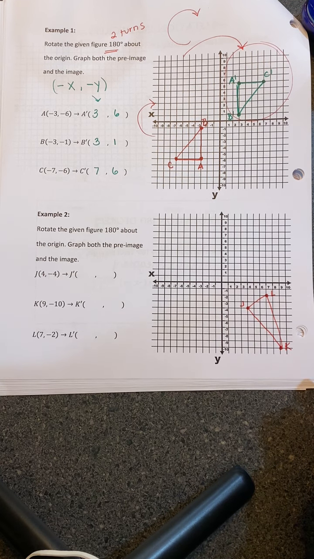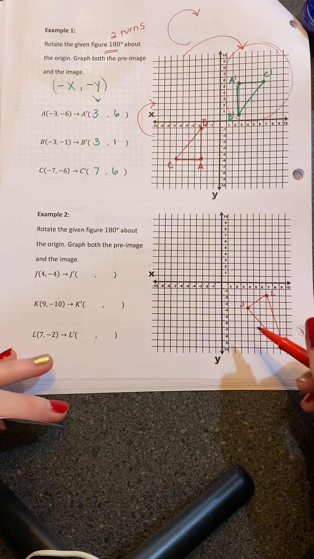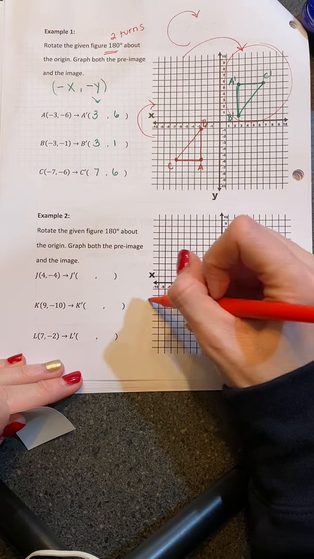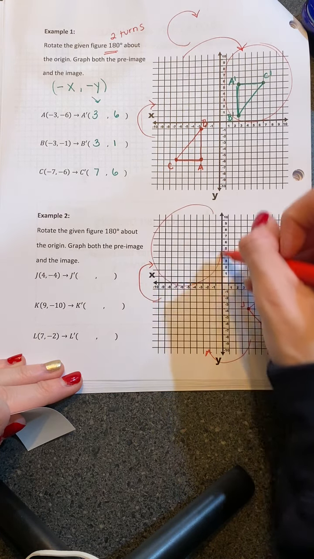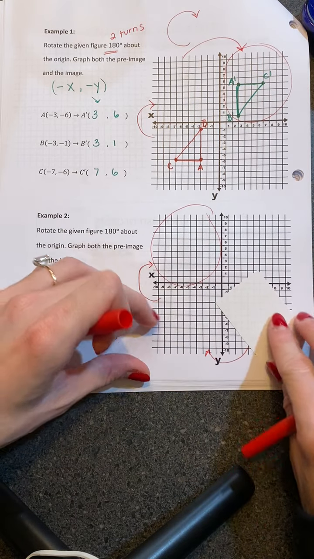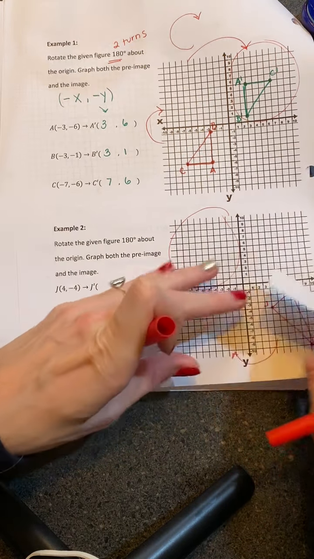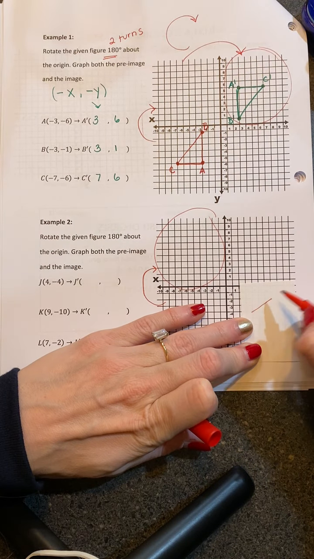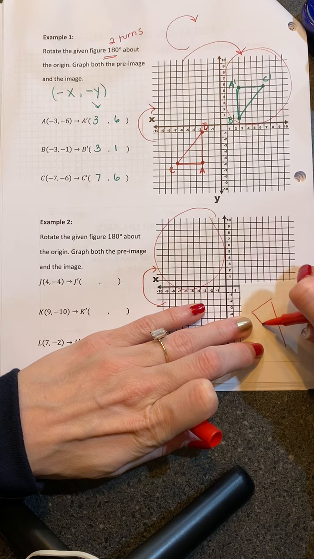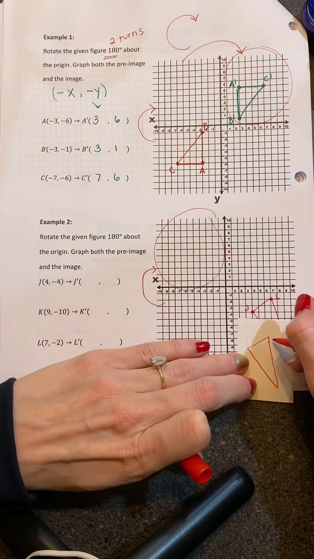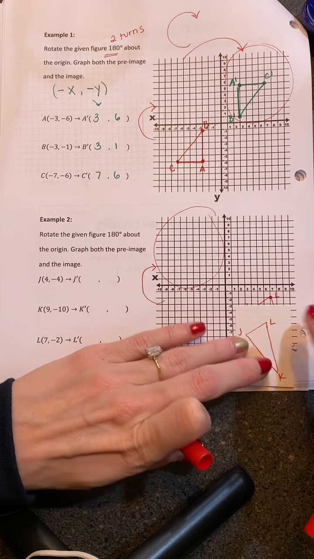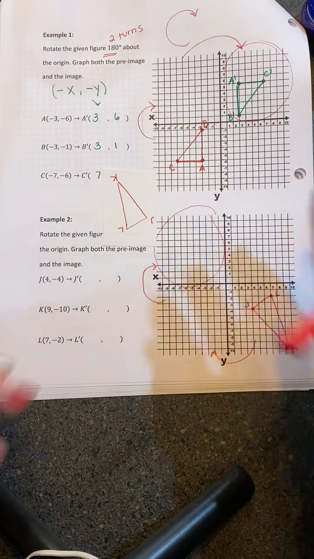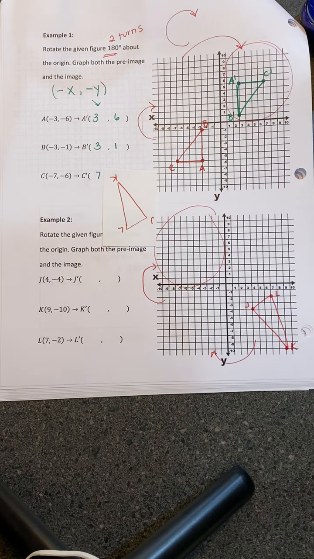So then let's use some of our strategies to just figure out where it's going to be. Remember, 2 quadrants, so let's count 2. So let's go 1 clockwise, 2 clockwise. So that's going to be the quadrant that we should end up in. Then let's draw, or trace, our image. So we have J, K, L. And let's turn it 2 times to the right. So if we go 1, 2. So this is what it should end up looking like after we do our rule.